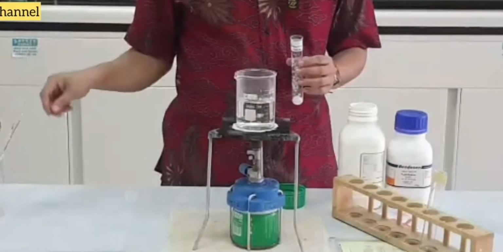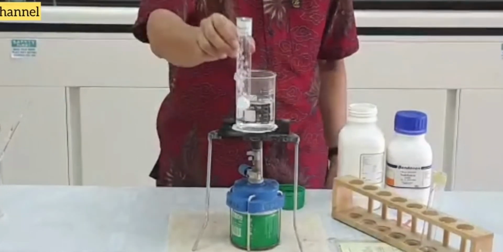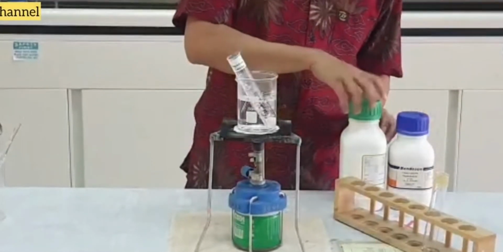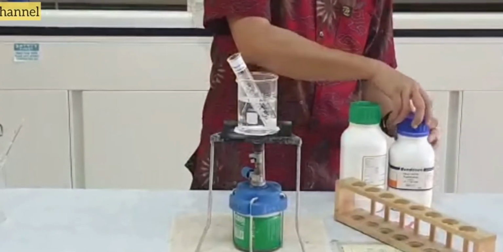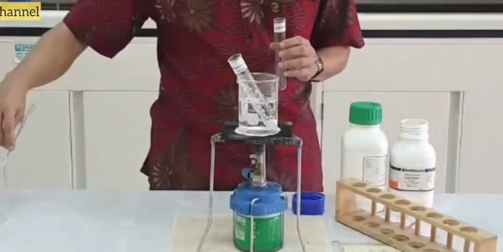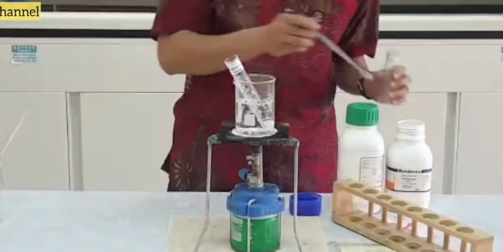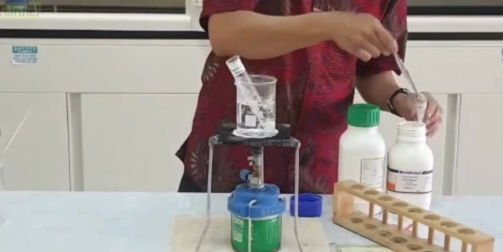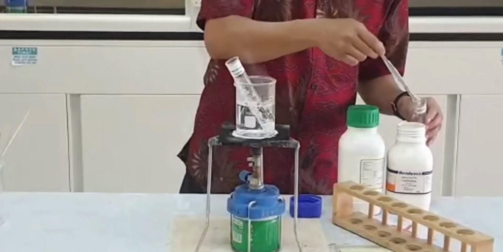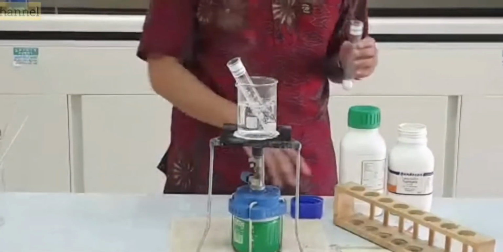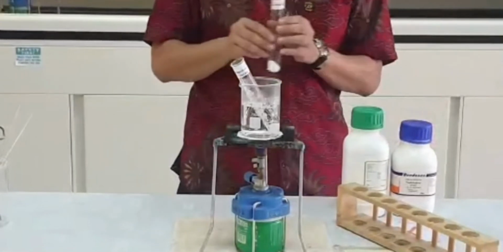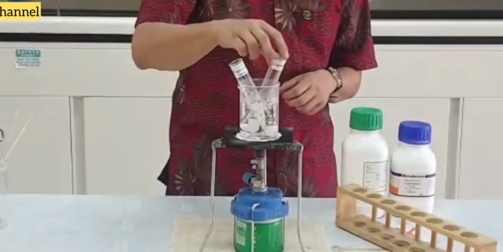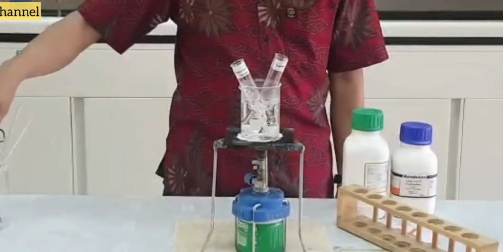一个放 ionic compound magnesium chloride. And then put it into the boiling water. Next, take your naphthalene with another spatula into the boiling tube. 一个放 naphthalene. Make sure to close the lid. And then put it into the boiling water. Let's wait for a few minutes.